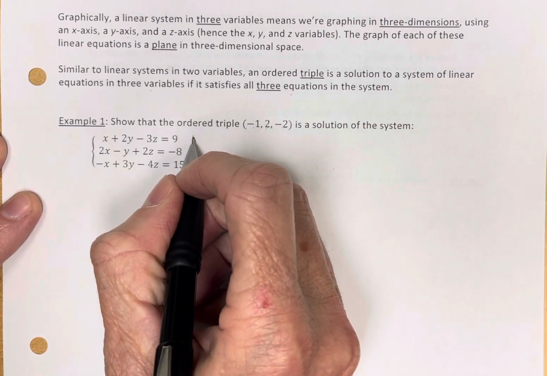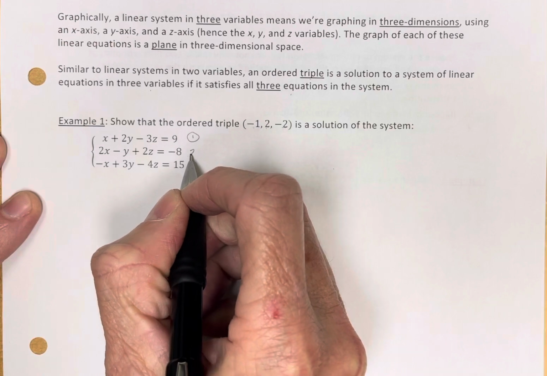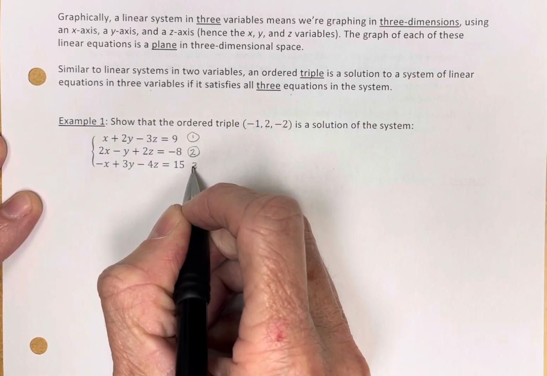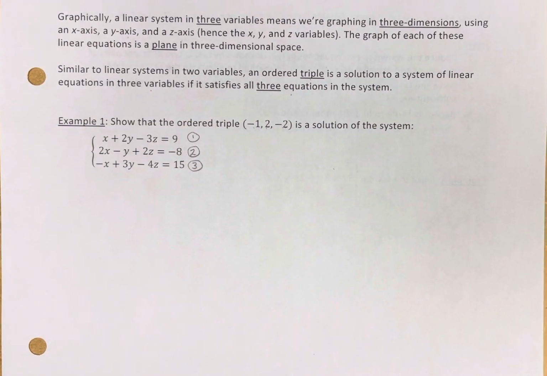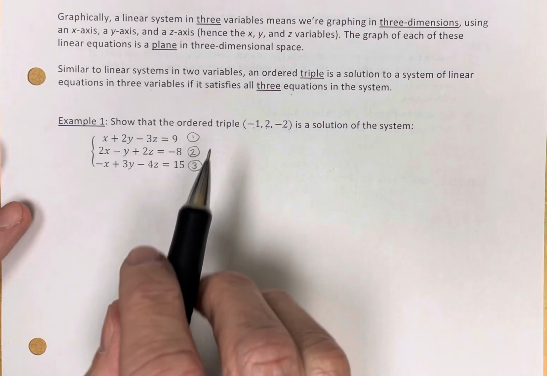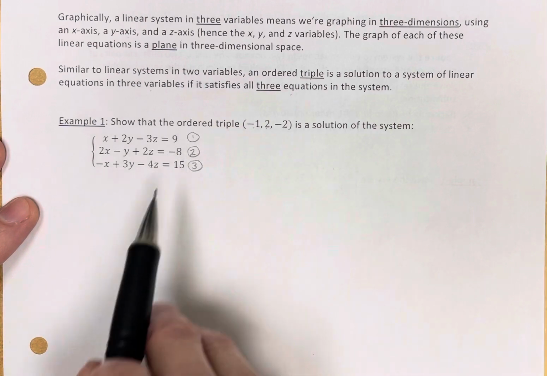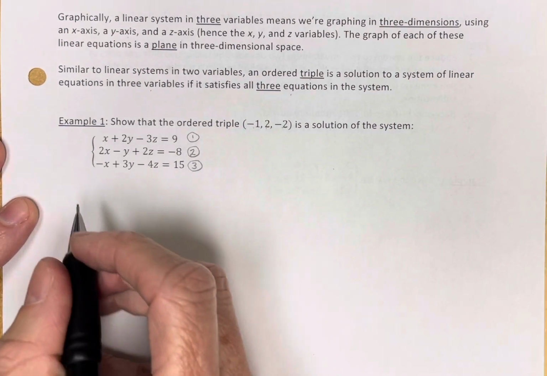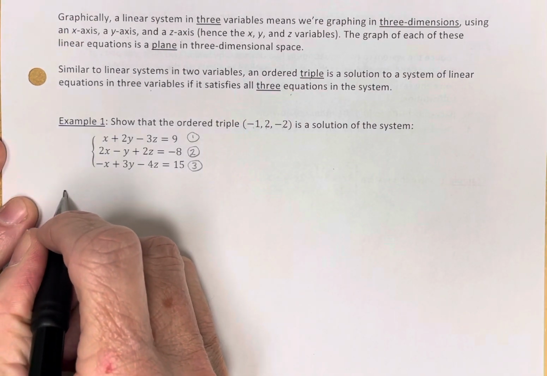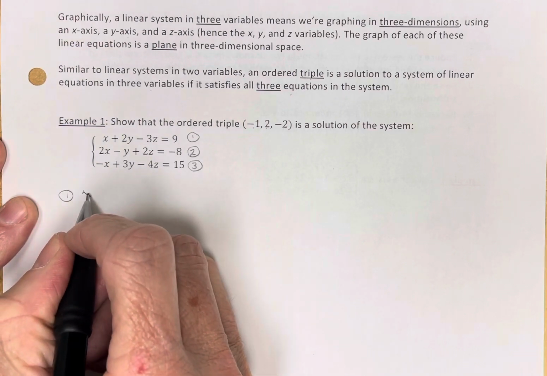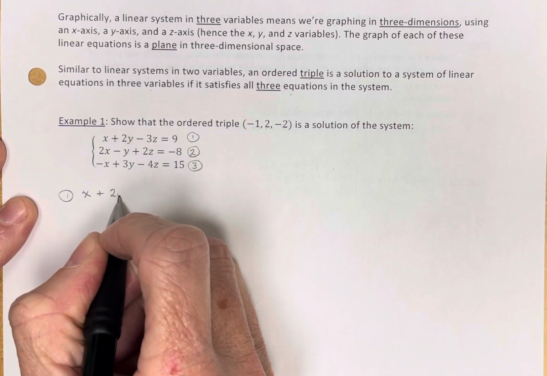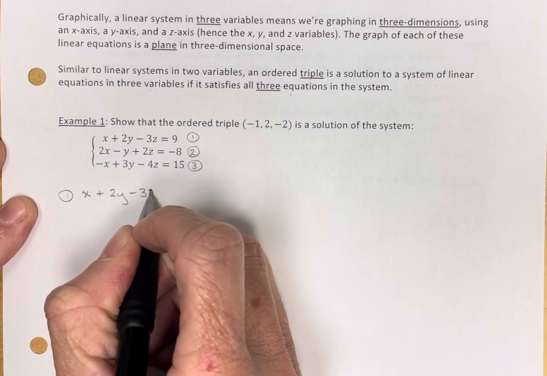I'm going to label them equations 1, 2, and 3 so that I can refer back to them. So the ordered triple is the solution to the system if it is the solution to all three equations. Well, let's go.